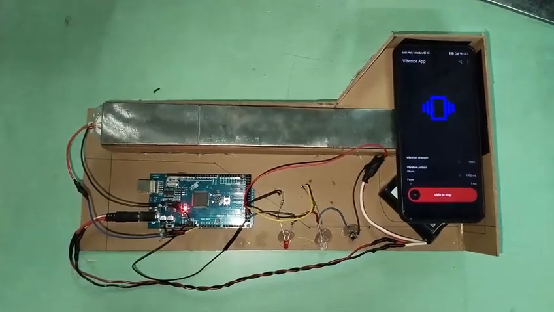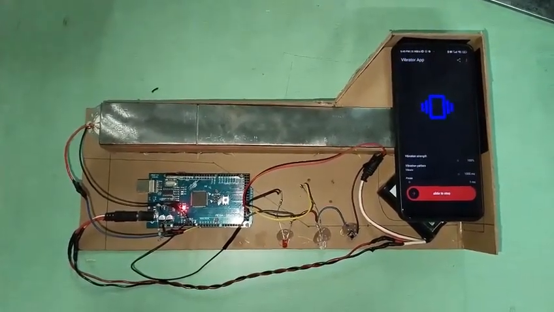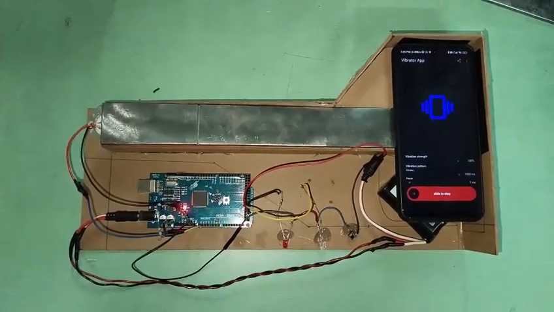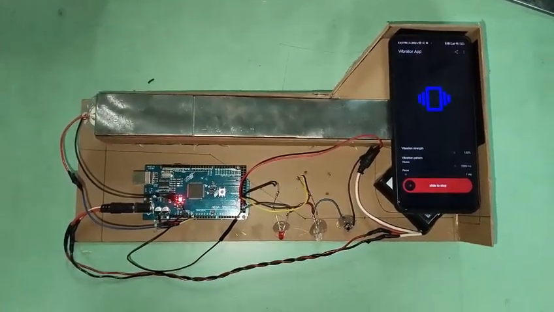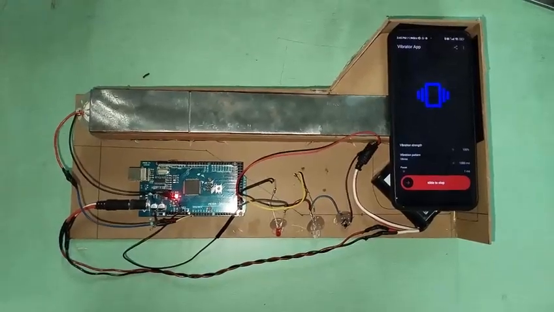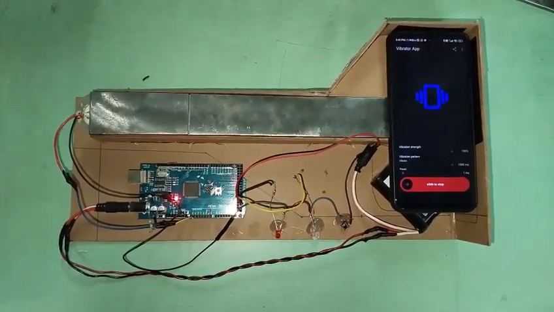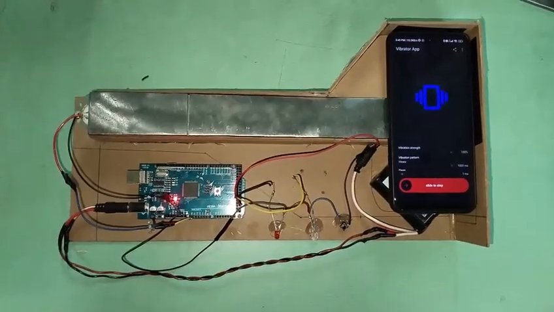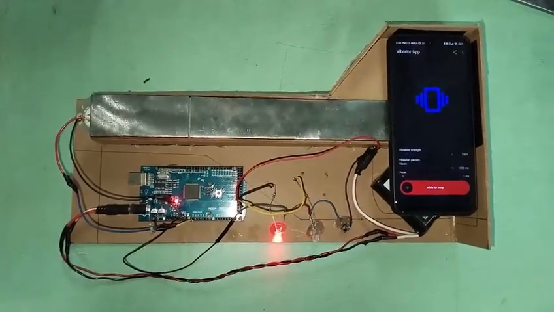If it detects a defect, then the red LED will turn on, otherwise the green one, the transparent green LED, will turn on if there is no defect. But if there is a defect, then the red LED will turn on. And it should be done, and there you go, there's a defect.